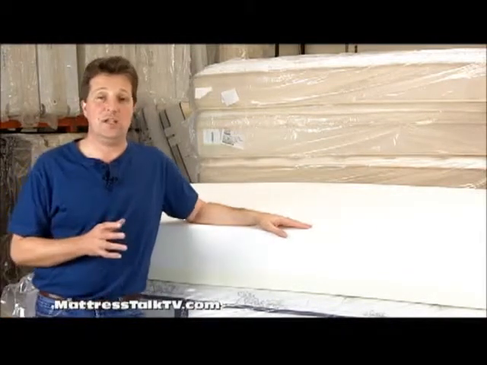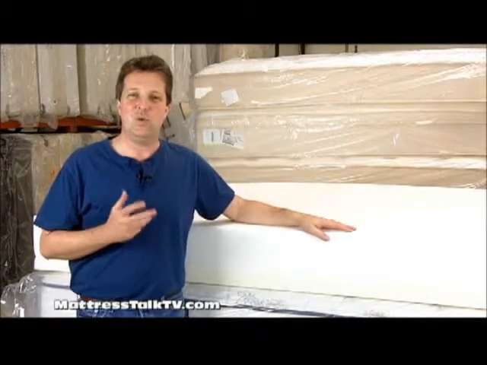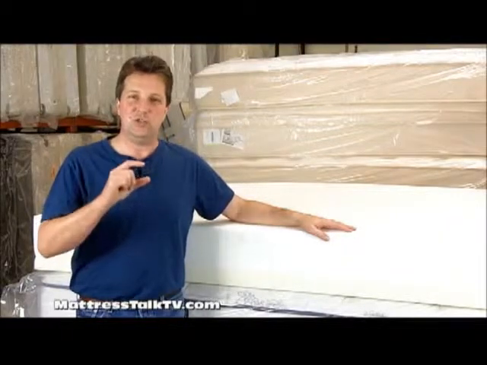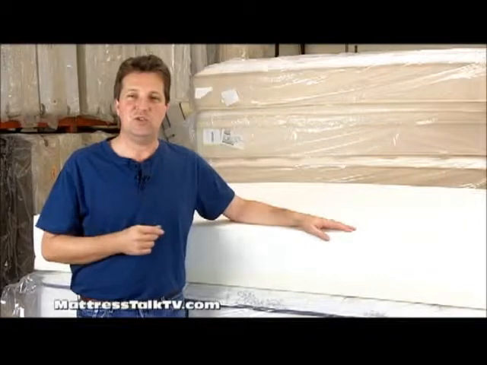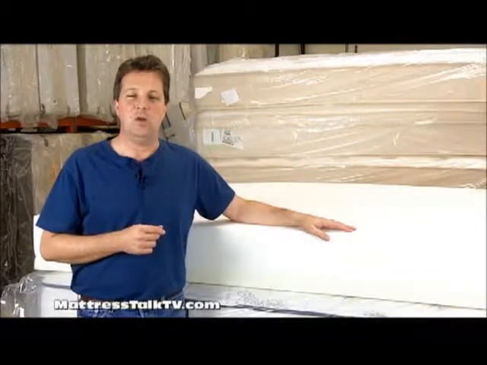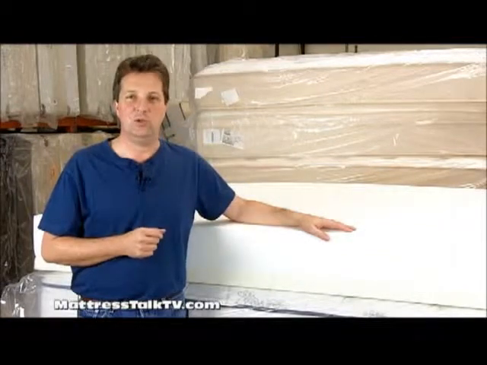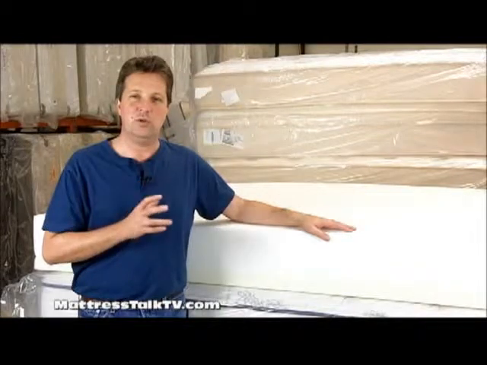They use it a lot in layers. It makes a great layer. The problem was it wasn't quite as supportive enough as it could have been. So you see it in cushionings, in pillow tops, in quilting. You'll see it in base layers on other types of beds. But remember, viscoelastic foam is also a polyurethane, just a different style. So let's take a look at polyurethane.